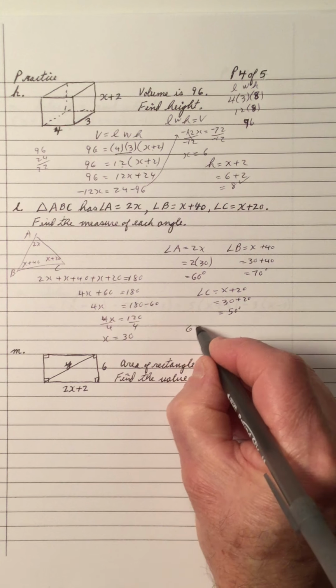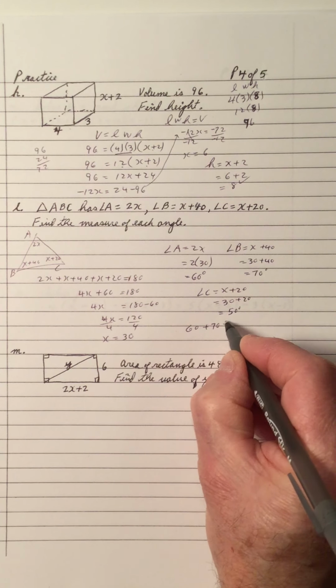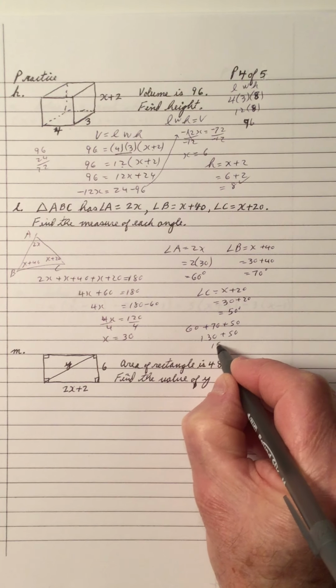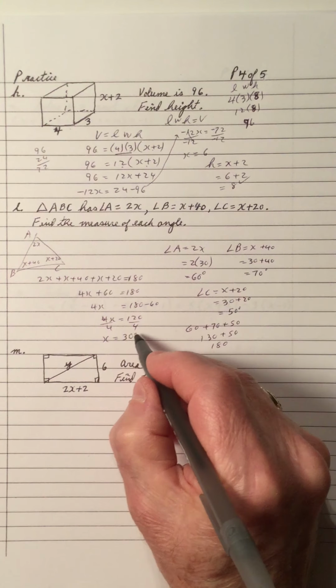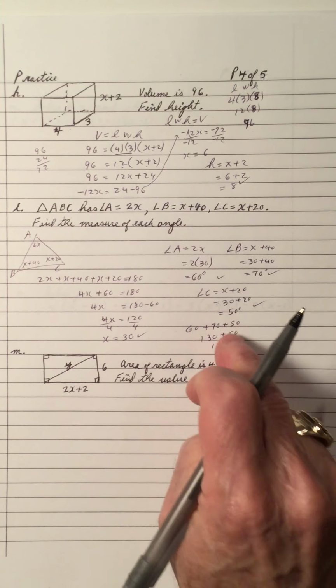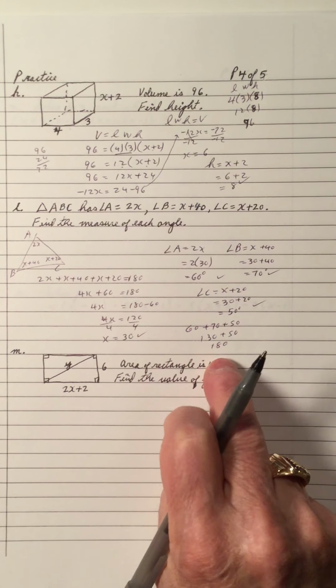And the check is 60, add on 70, add on 50, 130 plus 50, 180. So we found what x was, and we found each of the angles. So I just checked it out here by adding the angles up to get 180.